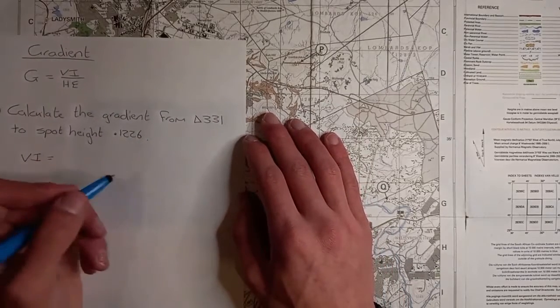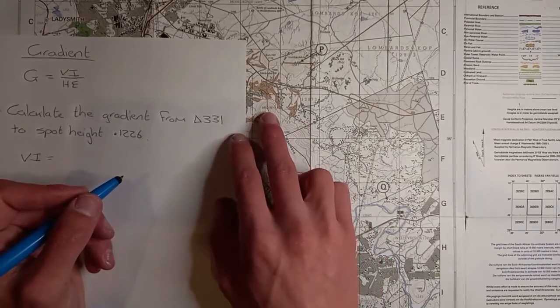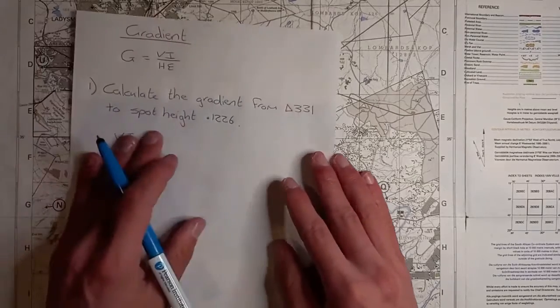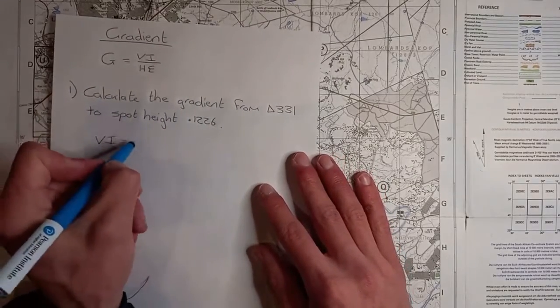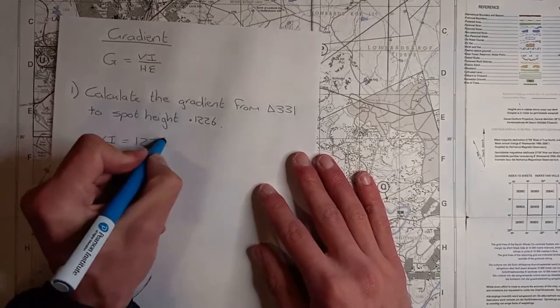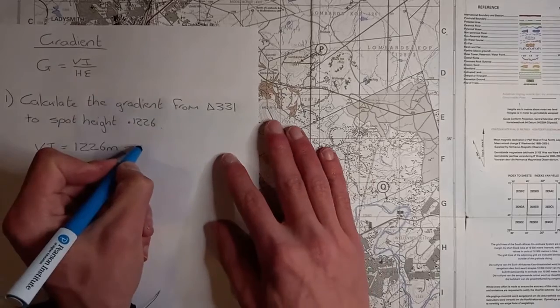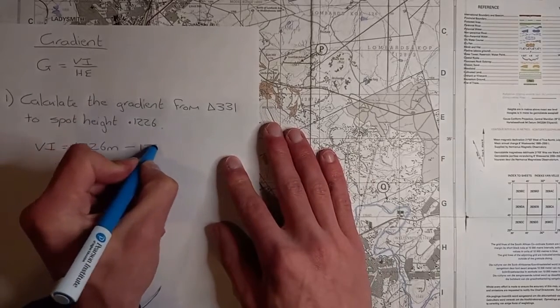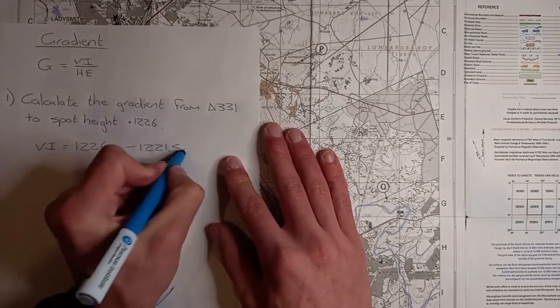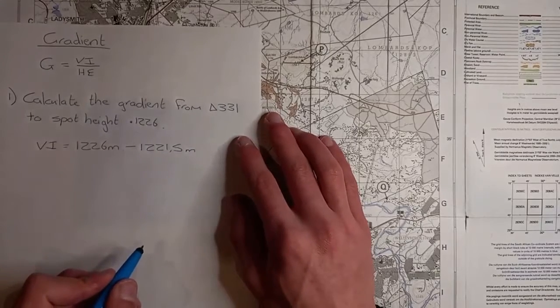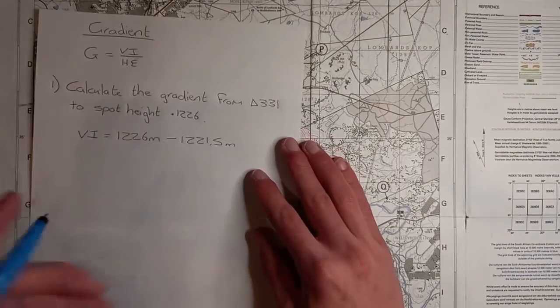Now which one is the biggest one? The biggest one is 1226. So you will always say big minus small. So I will say 1226 meters minus 1221.5 meters. Remember, the 0.5 is very, very important.